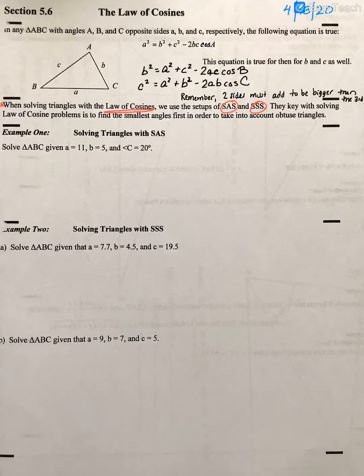We specifically worked with angle, side, angle, and side, angle. So today we're specifically working with side, angle, side, and side, side, side.